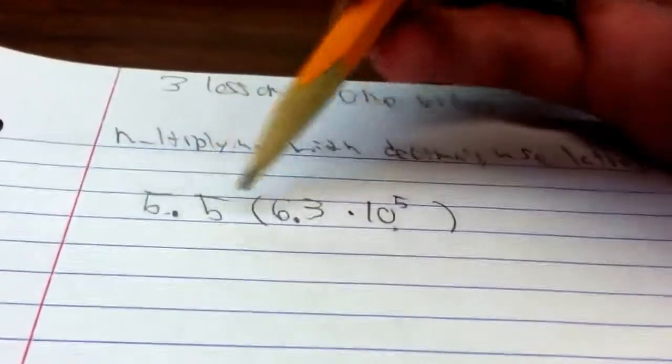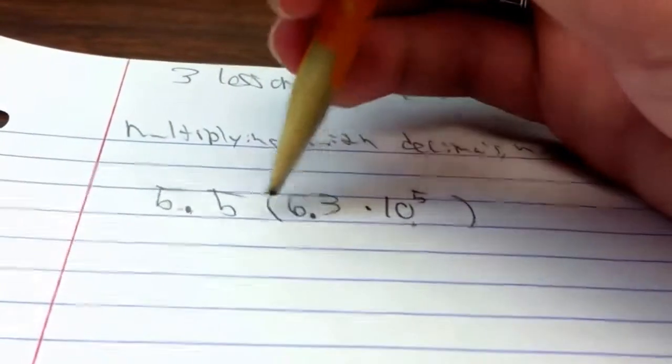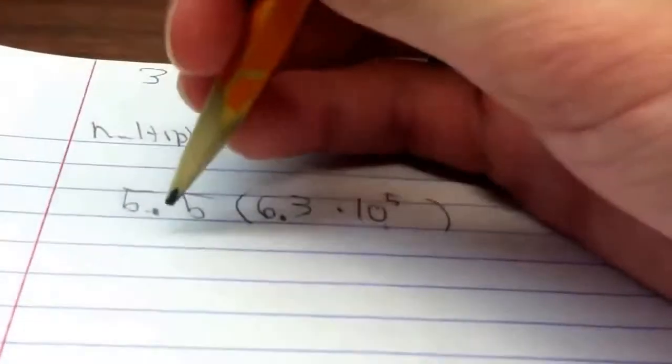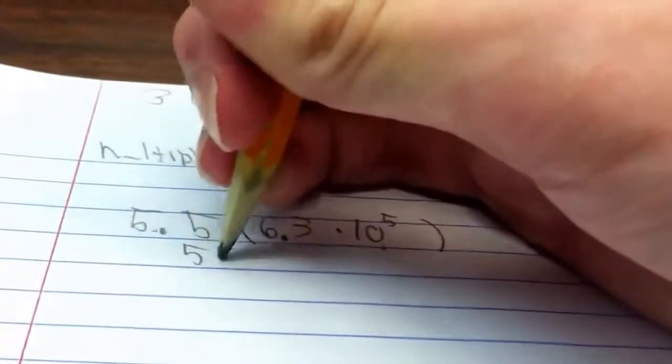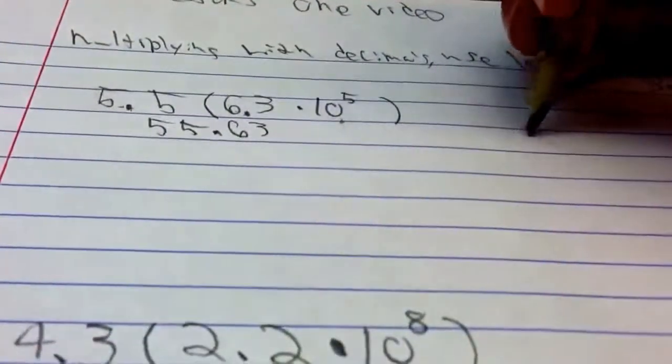So, 5.5 times 6.3. The easiest way to do that is to just get rid of the decimals. So now it's 55 times 63. Now I can't multiply in my head by doing this, so I'm going to be teaching another lesson right here. Lattice.